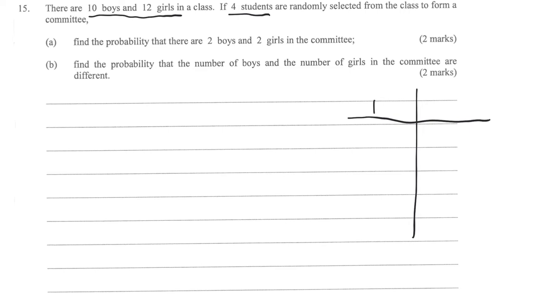So we have the boys and the girls. We have 10 boys and then we have 12 girls to choose from. Since 4 students are randomly going to be selected, we can write down all the different possibilities. First one, all of them are boys. Then 1 of them is a girl. 2 of them are girls. 3 of them are girls. Or all of them are girls. So these are all the possible outcomes that we can hope for in this selection.